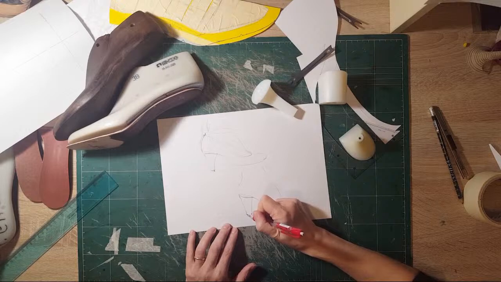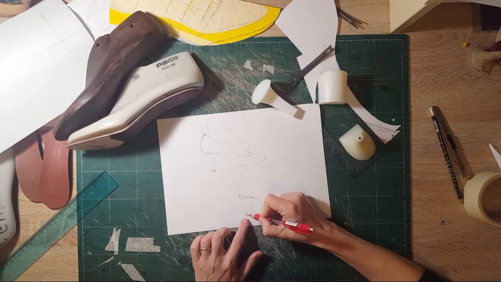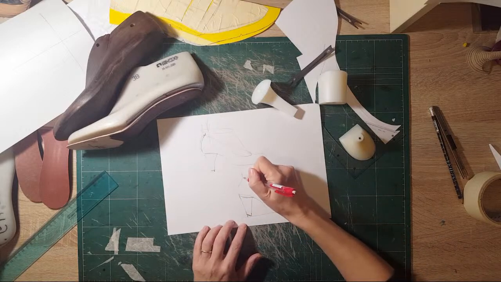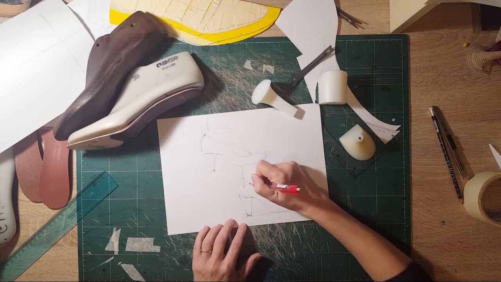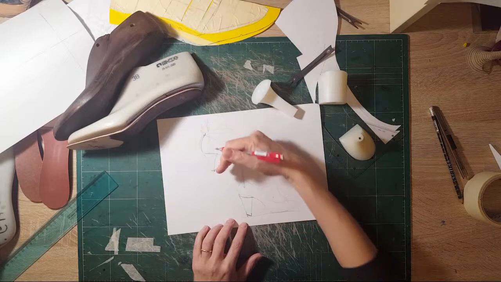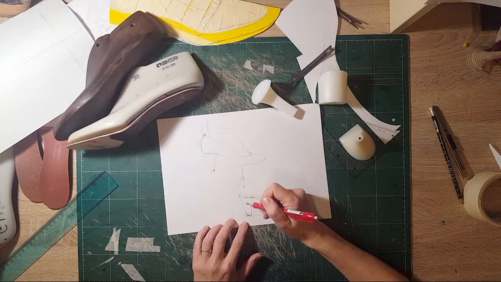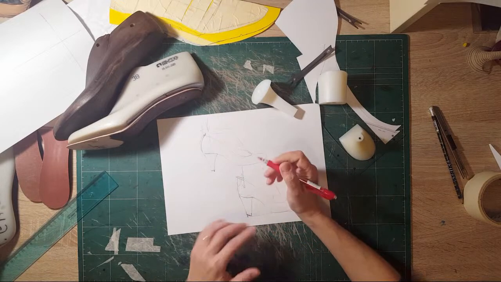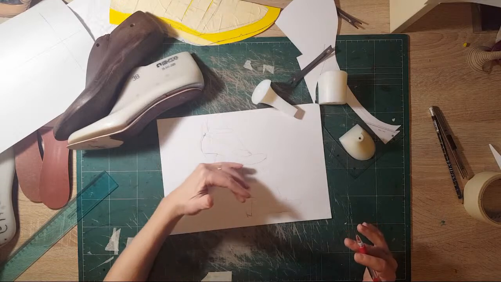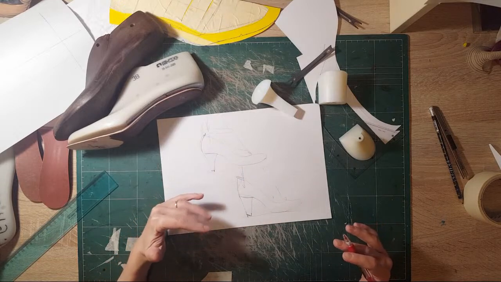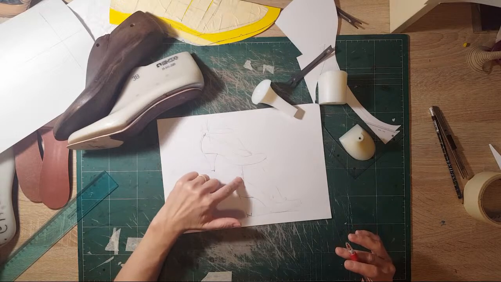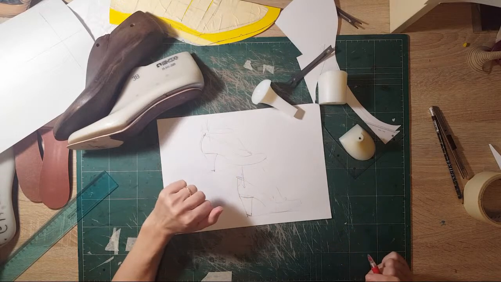There will be a gap between this edge and the ground, okay? So when you wear these shoes, under the body weight, this will touch the ground and it will open the back part of your shoe, and it will slide down from your feet.